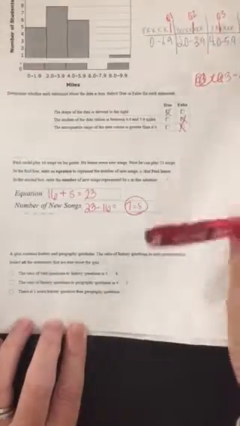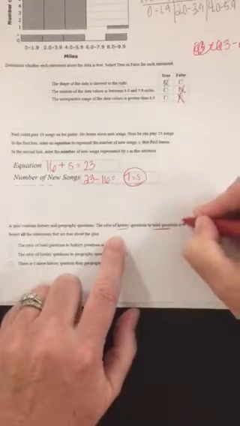A quiz contains history and geography questions. The ratio of history questions to total questions is 4 to 5. So remember, it says history first, so 4 is the history.